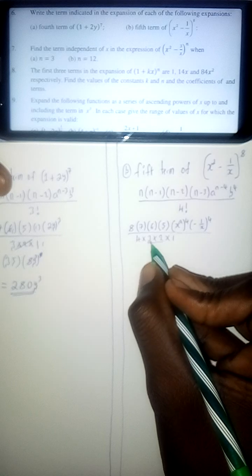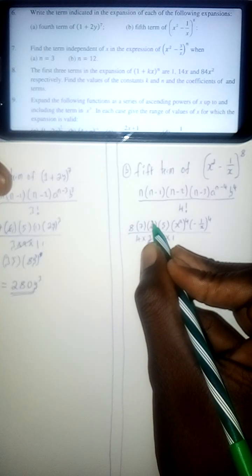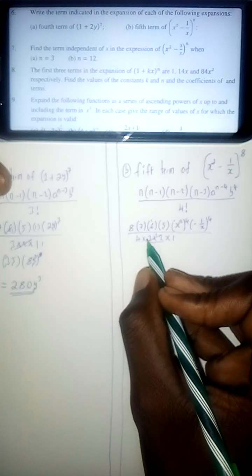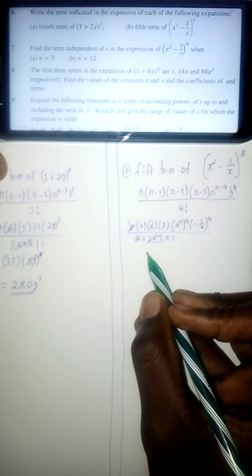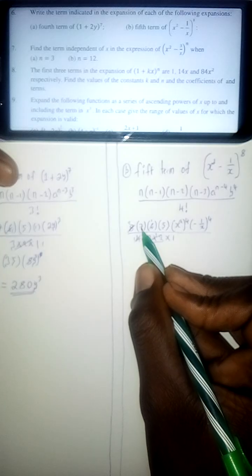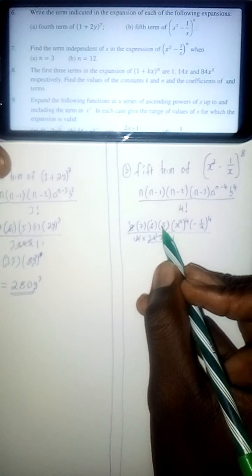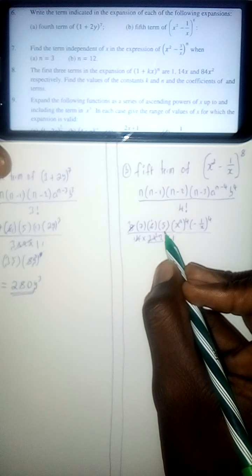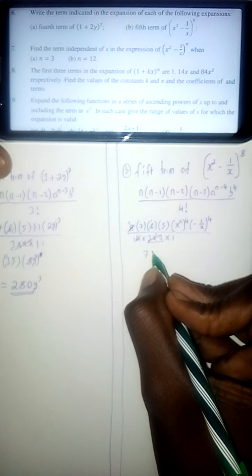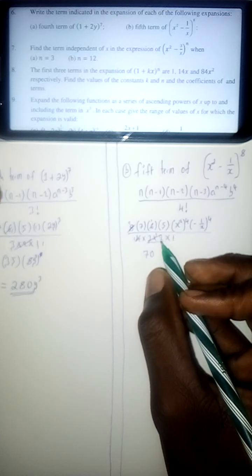This multiplied by this is the same as 6, so 6 over 6 is 1. 4 over 8 gives 2. So we remain with 2. 2 multiplied by 7 is 14. Then 14 multiplied by 5 should be 70.